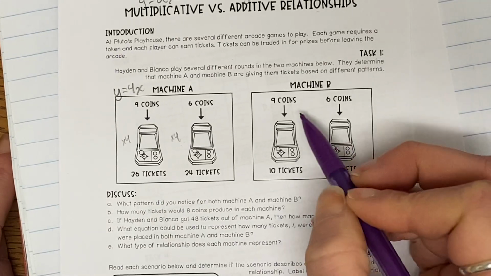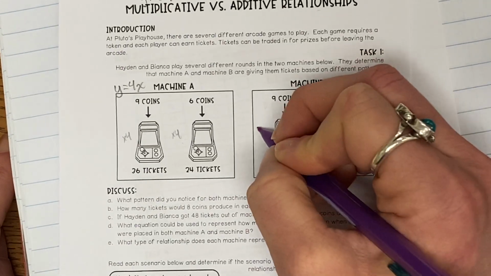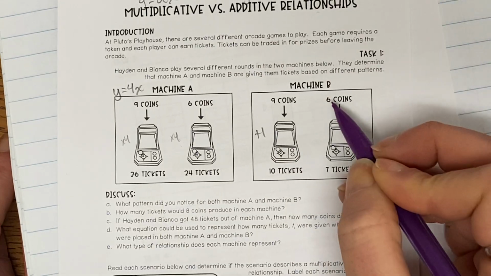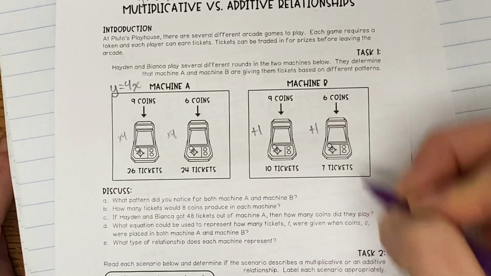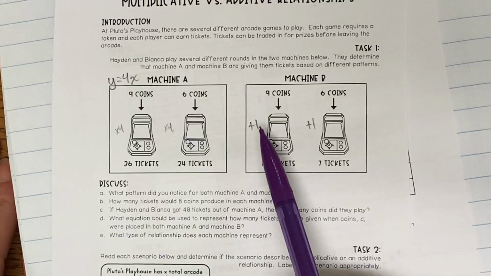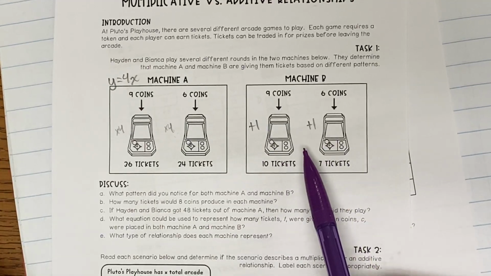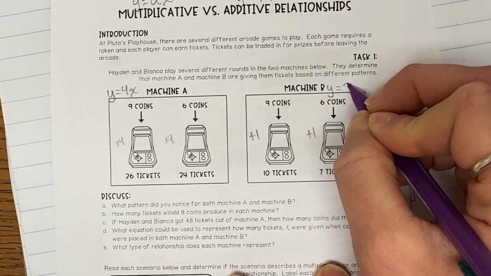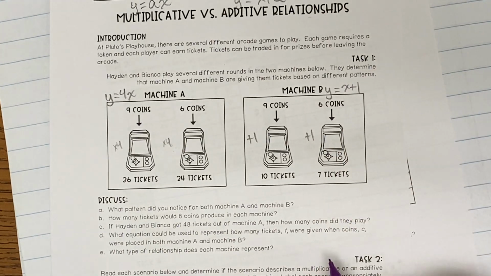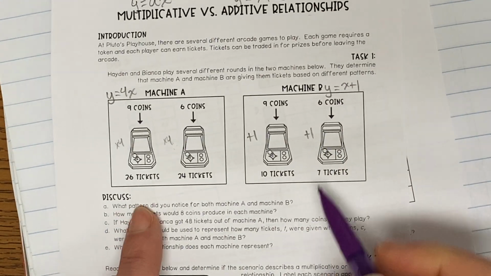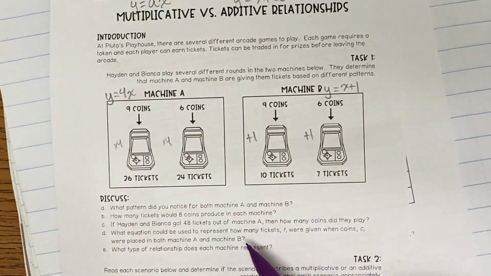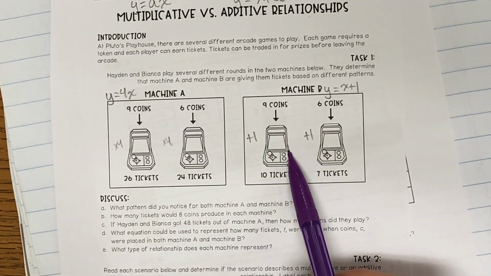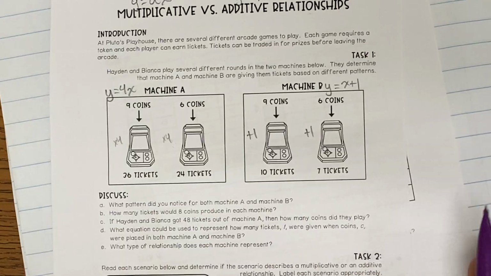Now looking at machine B, to get from 9 to 10, I'm going to add 1. And from 6 to 7, I'm going to add 1 as well. My constant is adding 1. So my equation would be y equals x plus 1. I also see machine A is multiplicative. Machine B is going to be additive.